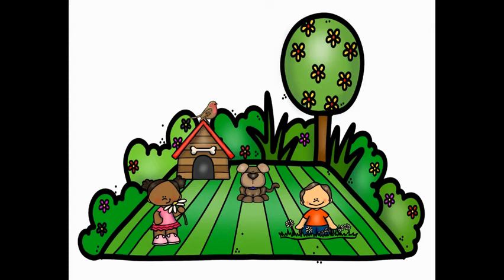Look at this one. Wow, I see lots of things in this picture. Can you find a little house in this picture? What is that hanging on the house? It's white and it's right above the door. It's a bone.